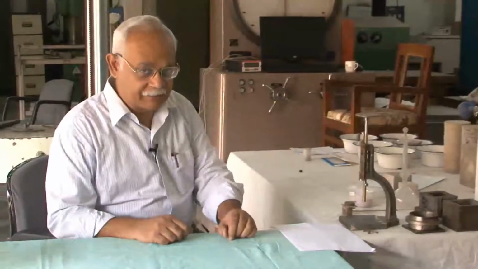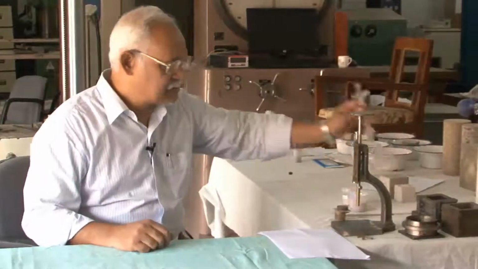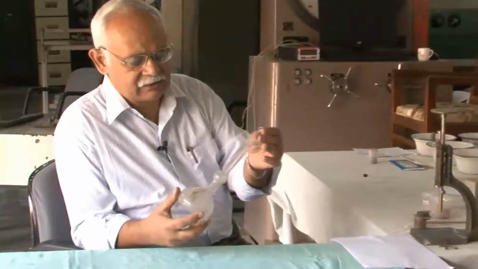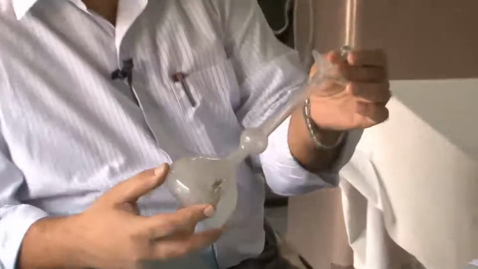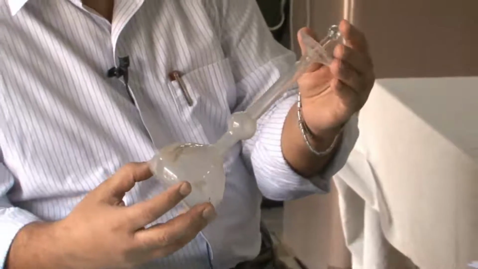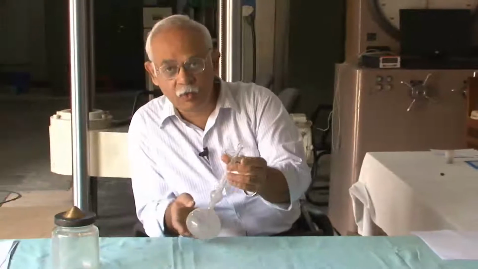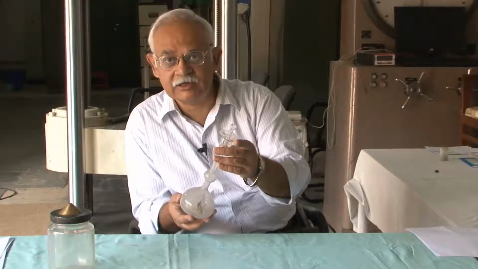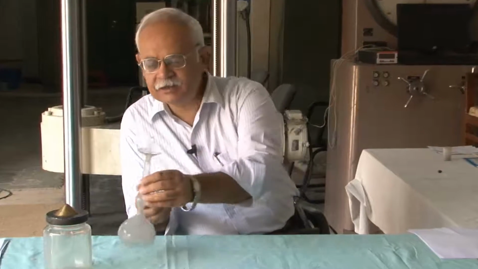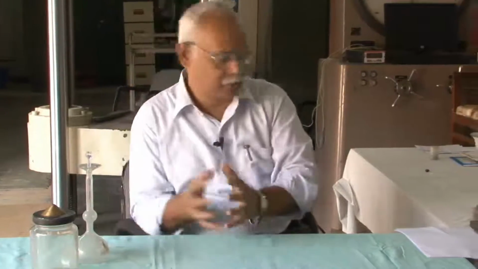Coming to testing of cement, this is the flask which is used to determine the specific gravity of cements, and in specific gravity of cements, since we cannot use water, we use kerosene as a medium and determine the volume of cement and so on.